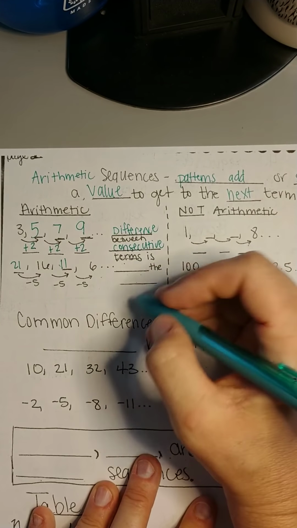So it's not arithmetic when our difference between consecutive terms is not the same. Okay, so that's arithmetic. We're always adding the same value from one term to the next, or we're always subtracting the same value from one term to the next.